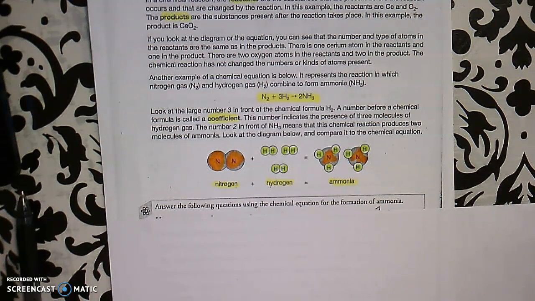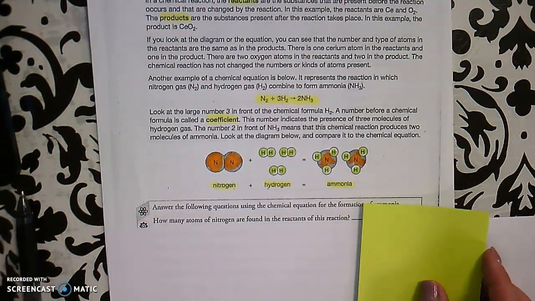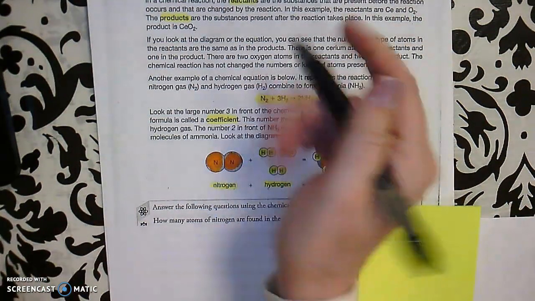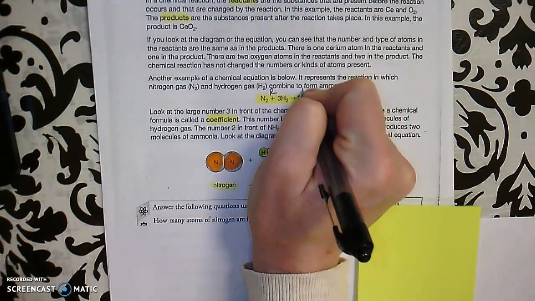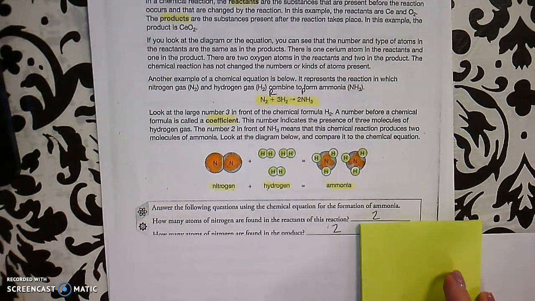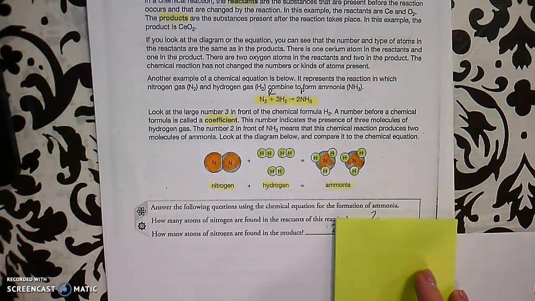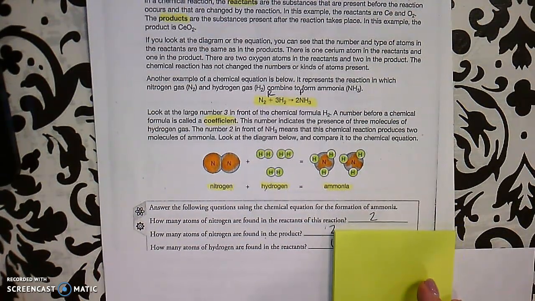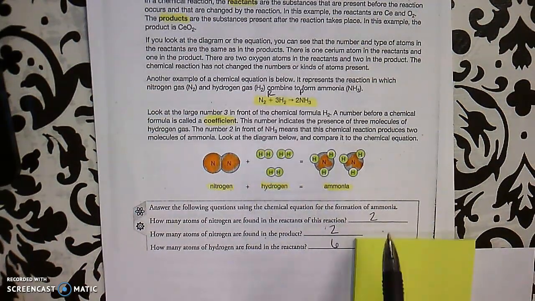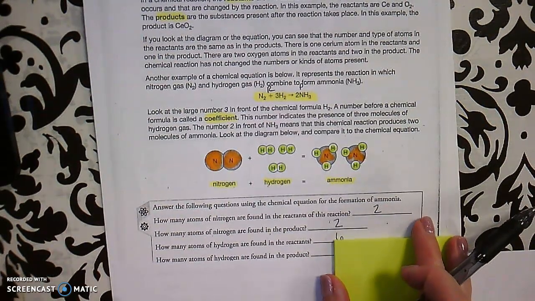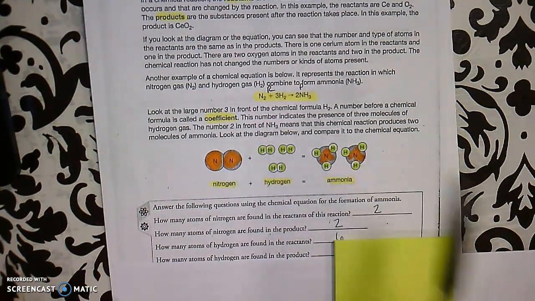So the first thing is, figure out how to do this. How many atoms of nitrogen are found in the reactants side of the equation? So remember, the reactants are over here and the products are over here. So there are 2. How many atoms of nitrogen are found in the product side? There are 2. They have to equal each other out. How many atoms of hydrogen are found in the reactants? 6. How many atoms of hydrogen are found in the products? 1, 2, 3, 4, 5, 6 as well.